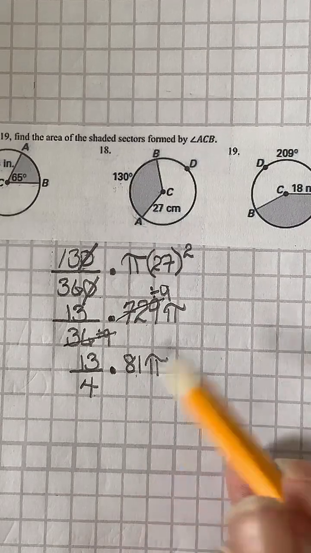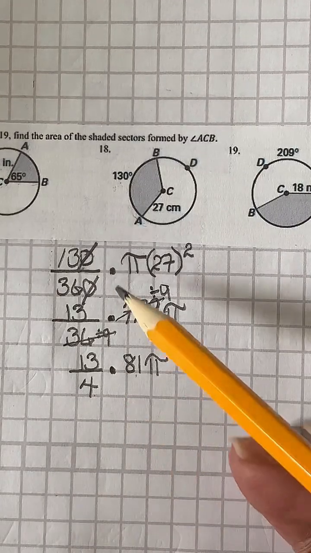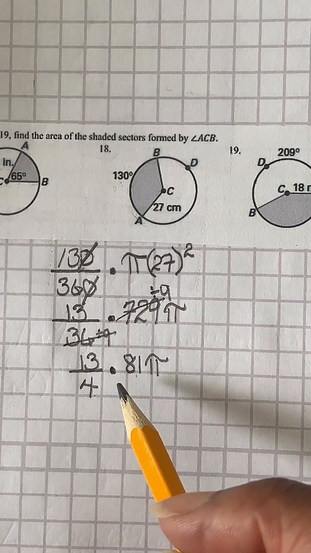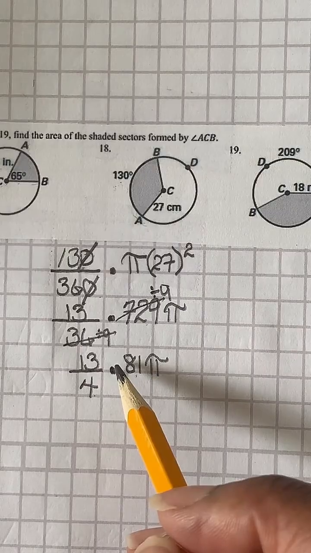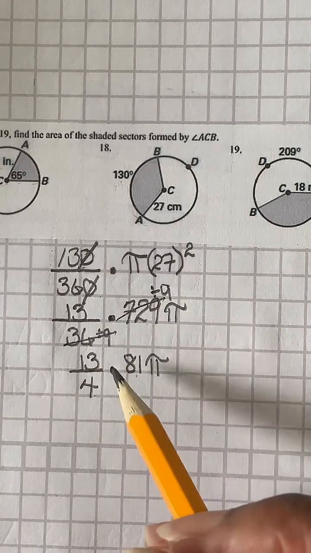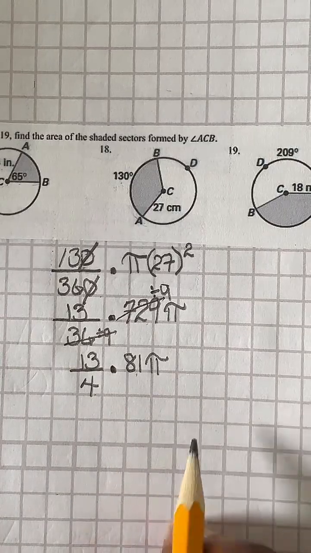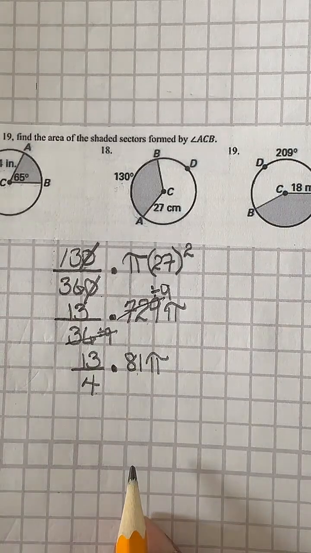If you see numbers, like say if it was 360 over 360, all right, go ahead and divide that. But I try to simplify it as best as we can.